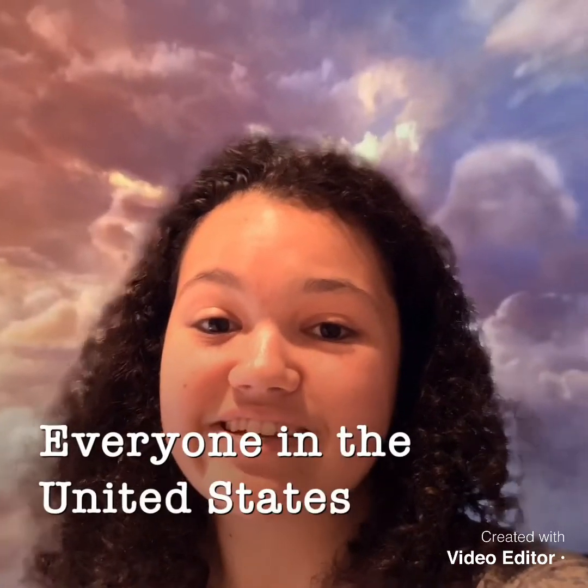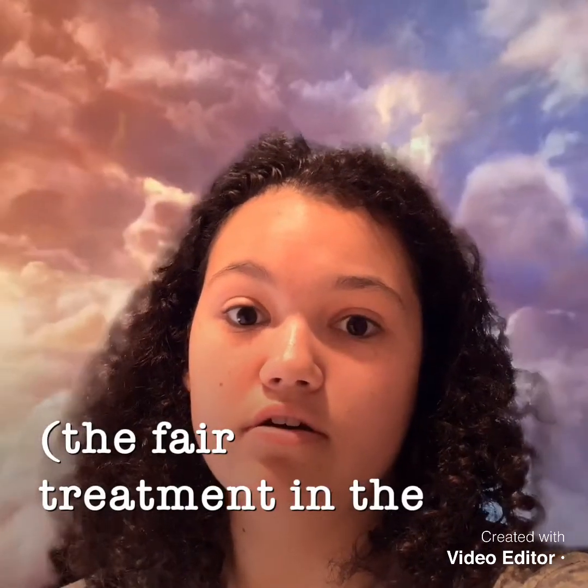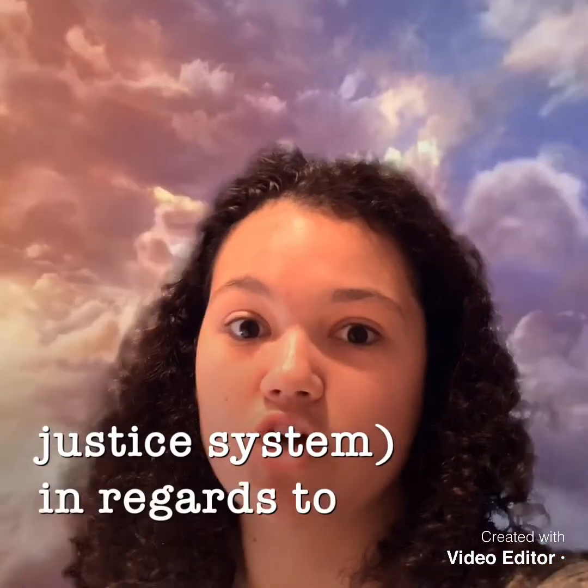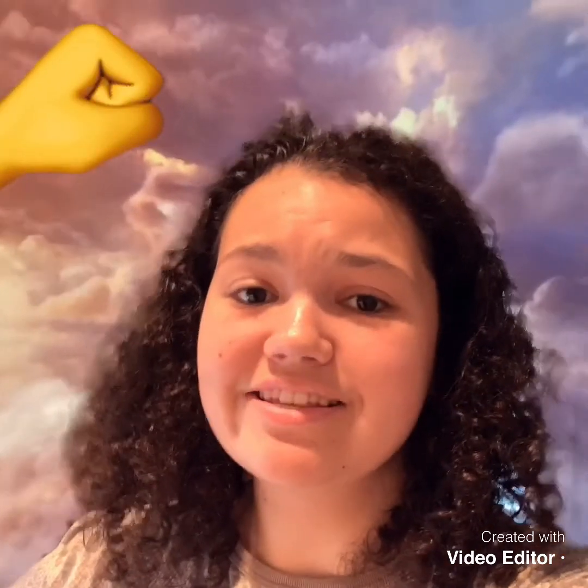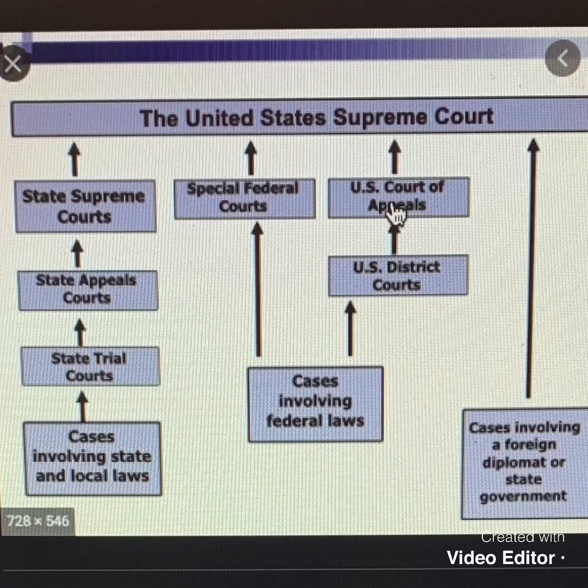Courts are not allowed to deny people of equal protection. Everyone in the United States has a right to due process, the fair treatment, and the justice system in regards to their case. It's important that everyone gets a chance to defend themselves or the people or cause that they care about. Your case might not involve a foreign diplomat or state government, so it will go directly to the US Supreme Court, but you will always have a route or place to go to state your claim.